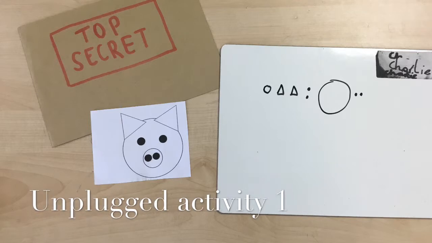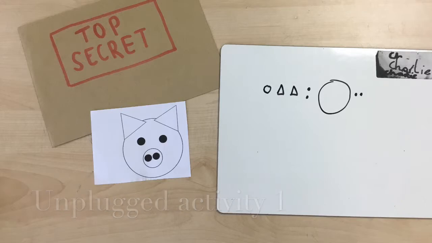To ensure that they give specific and accurate instructions, I would introduce a quick unplugged activity where they need to give accurate instructions to a partner to draw an animal. When their pictures don't match, I would introduce the idea of debugging code. This supports their understanding of coding.